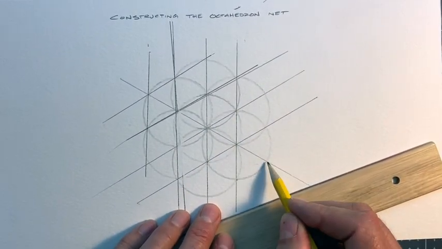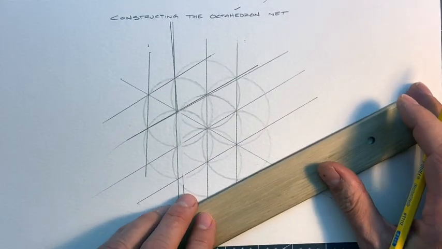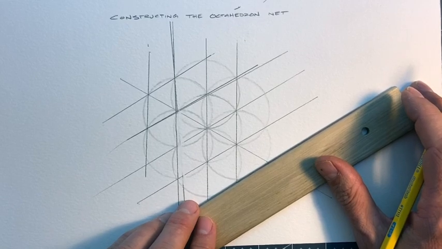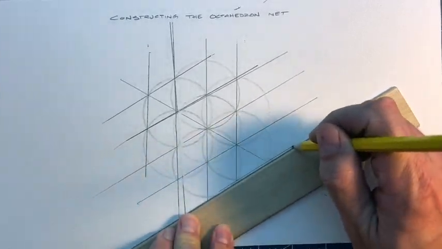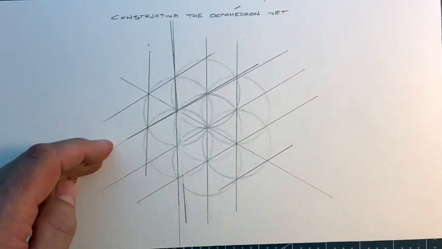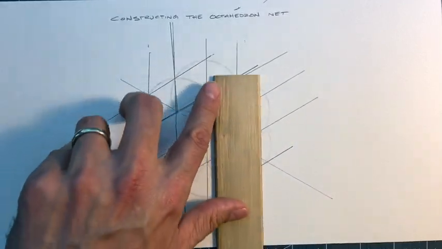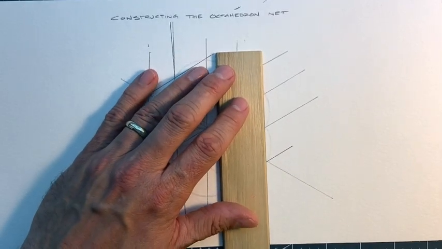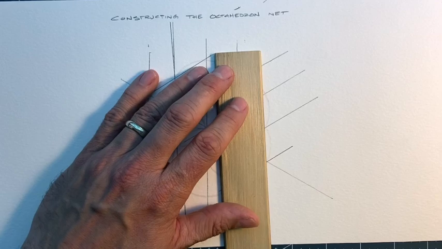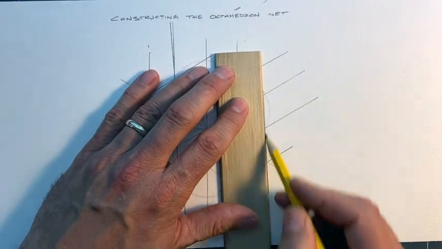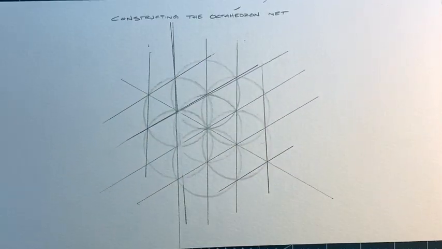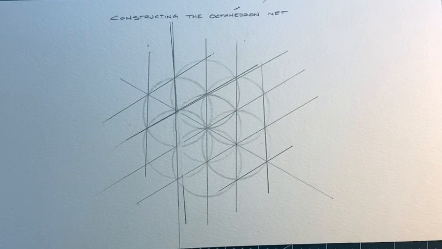Using this intersection to this point where my center line of my octahedron net connects. And the same thing here. And there it is, the net for the octahedron.